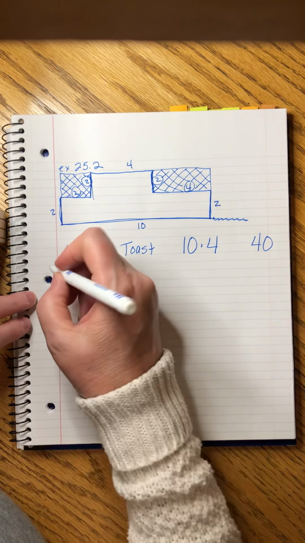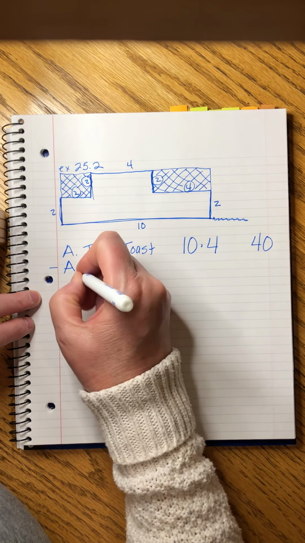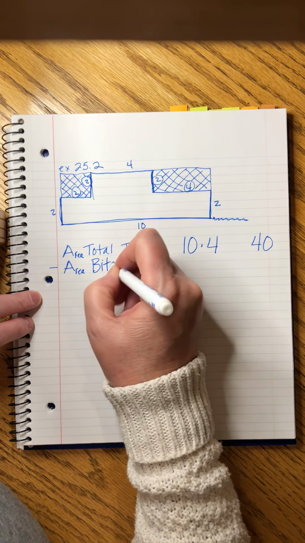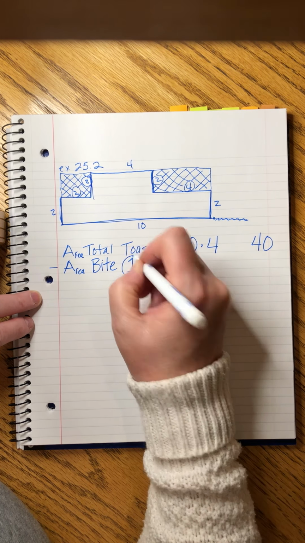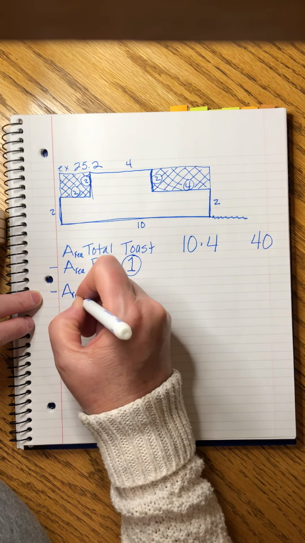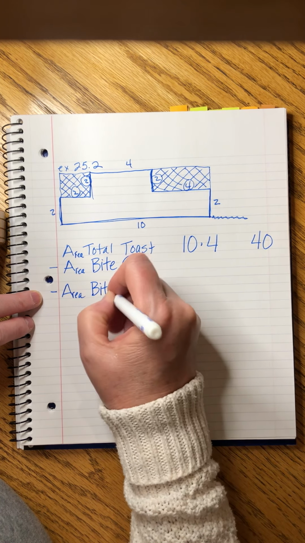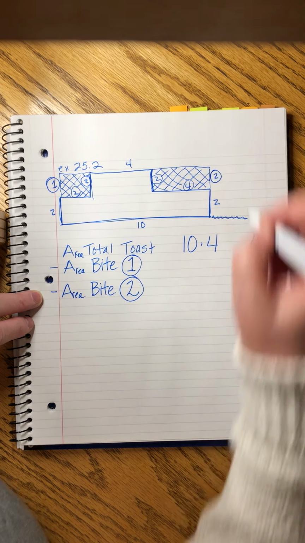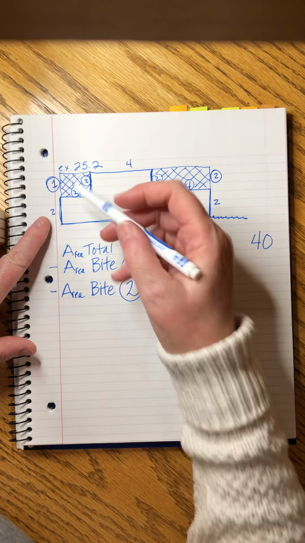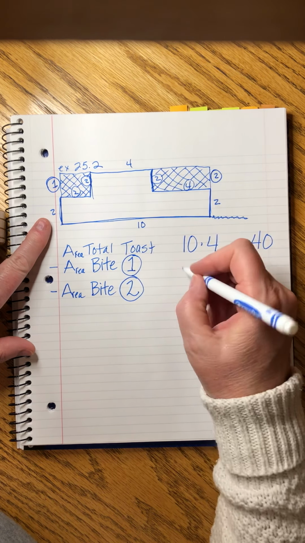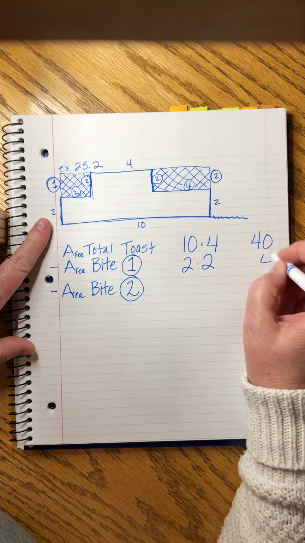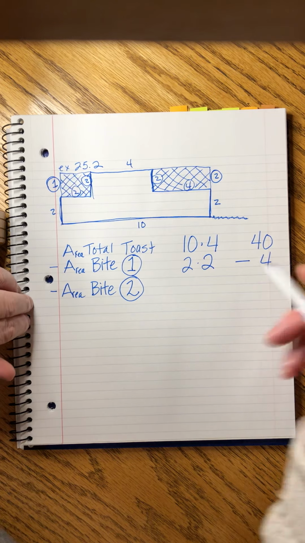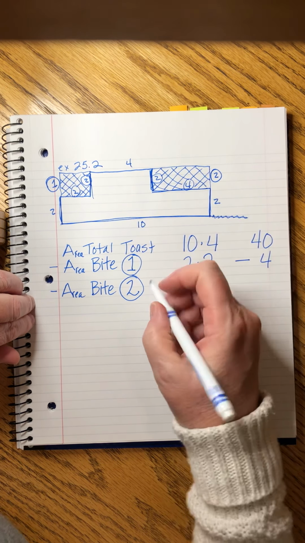Okay, now we've got 2 bites. So we're going to subtract, remember this A stands for area. I'll write that here so you remember. The area of bite 1. And then we're also going to subtract the area of bite 2. Let's call this bite 1, and let's call this bite 2. Okay, so the area of bite 1, we can see right there. It's 2 times 2. And that equals 4. Remember, we're subtracting that, right? Because if you bite it, you subtract it. And then bite 2 is 2 times 4.